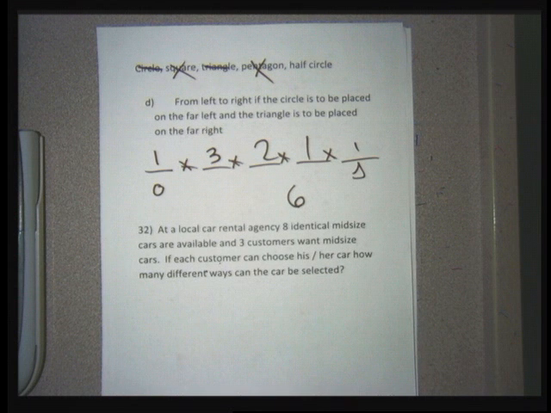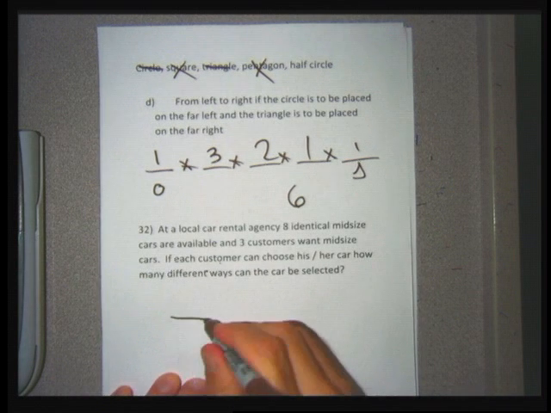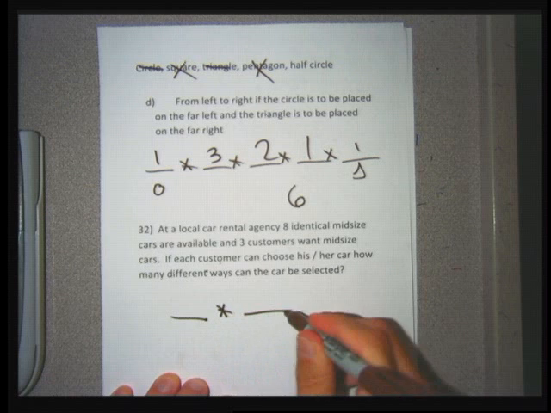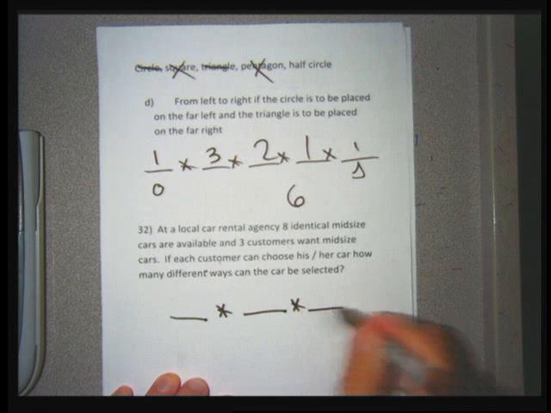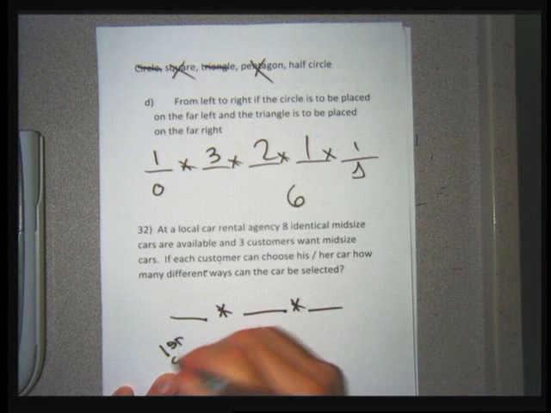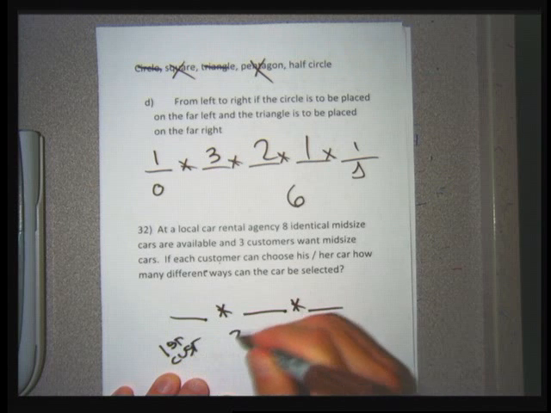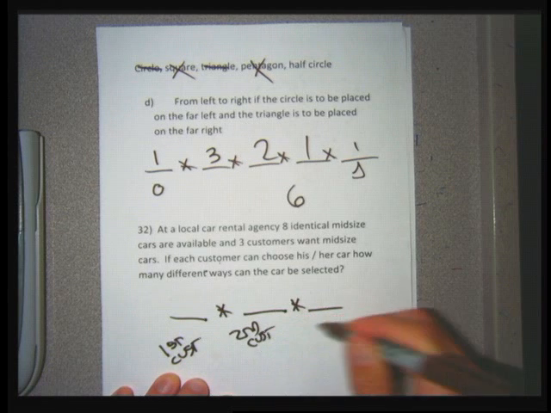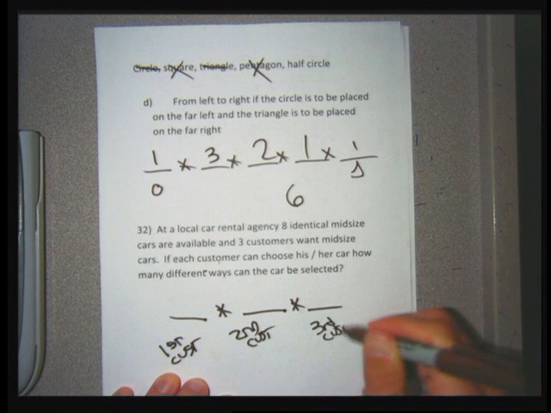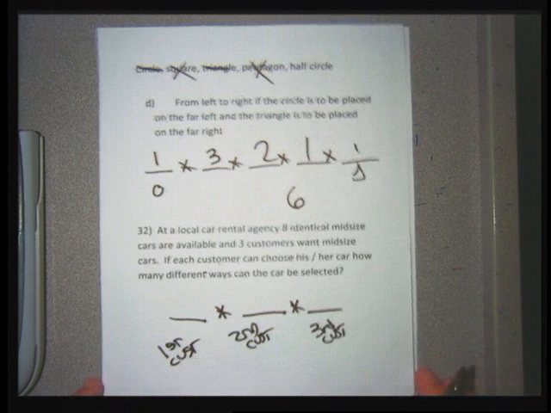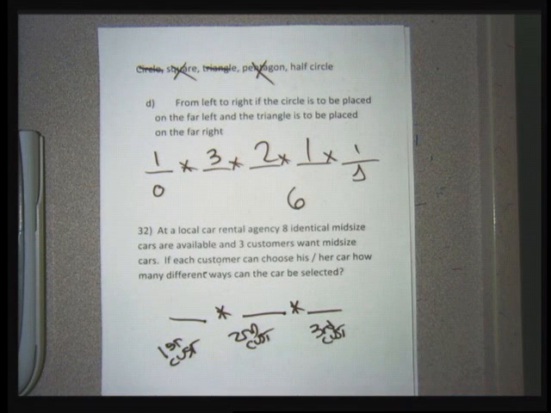So there's 8 cars sitting on a lot, 3 customers are going to pick, and each customer can pick his or her own car. How many ways can the cars be picked? So what has to happen, the first customer needs to get a car, the second customer needs to get a car, and then the third customer. Ultimately, they can't pick the same car.